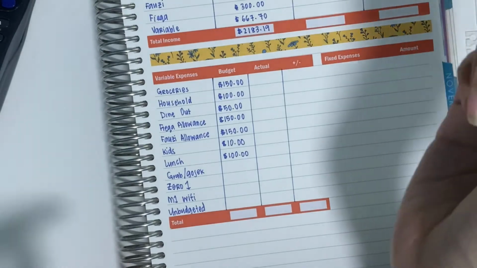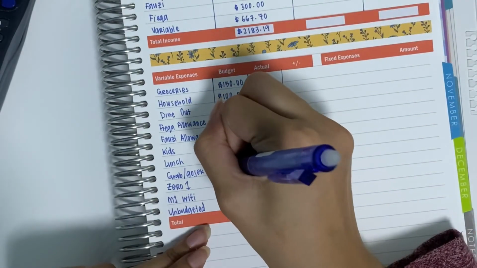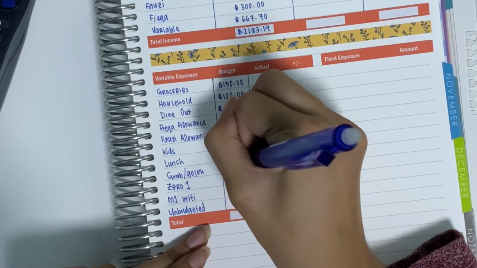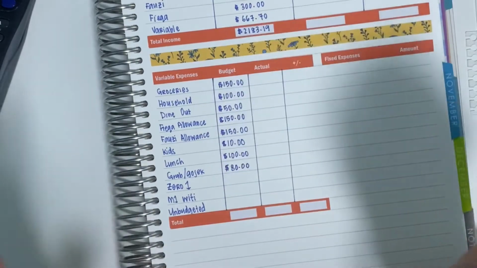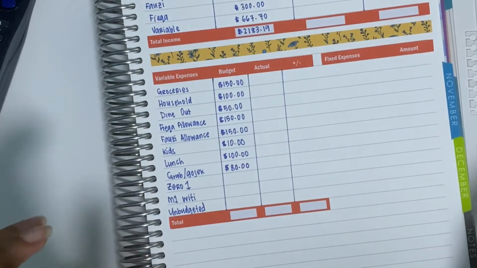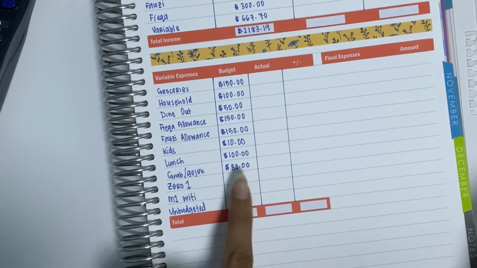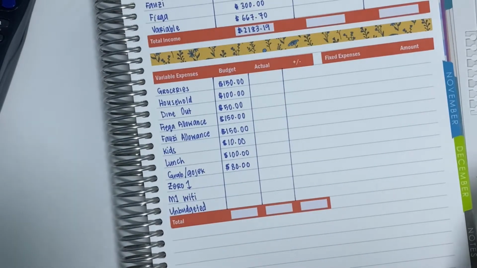for Grab or Gojek would be $80, just in case I want to send my son and I'm late. That's the thing. So I try to budget 80. Let's see how.